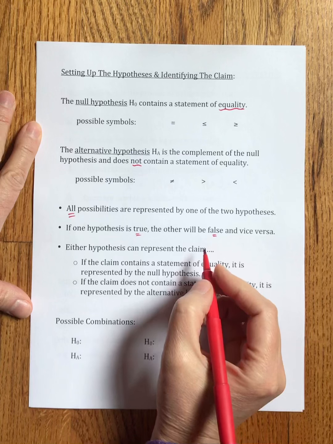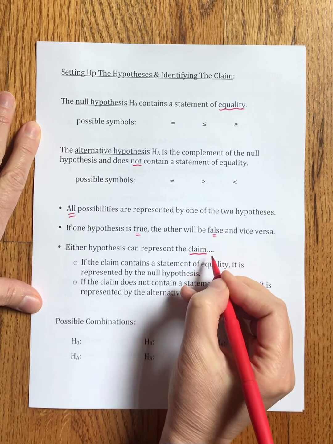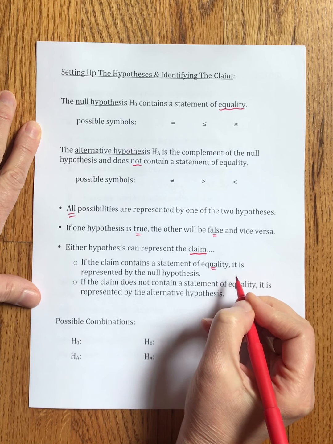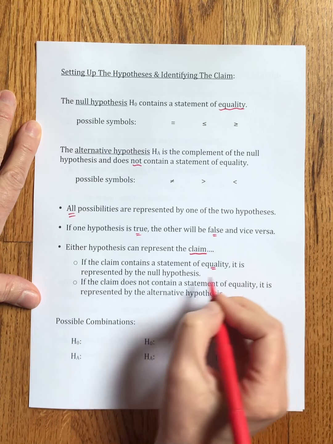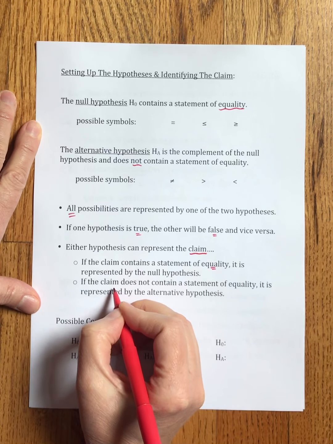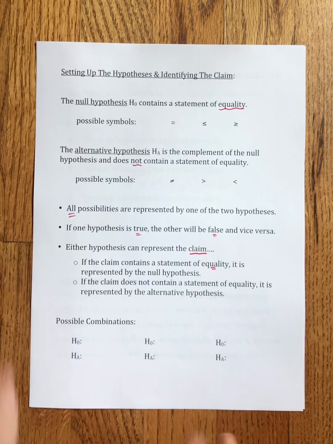And the thing that makes these a little bit tricky down the road is either one of them can represent the claim. It just depends if the claim has that equality statement in it or not. So sometimes the claim will end up next to the null hypothesis, and other times the claim will end up next to the alternative hypothesis. And we'll see a lot more about that in just a minute.